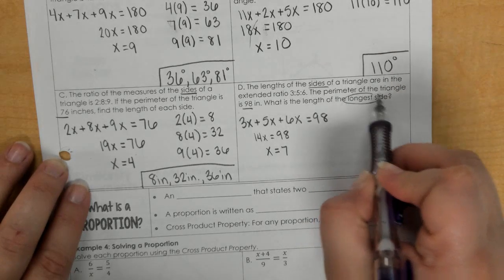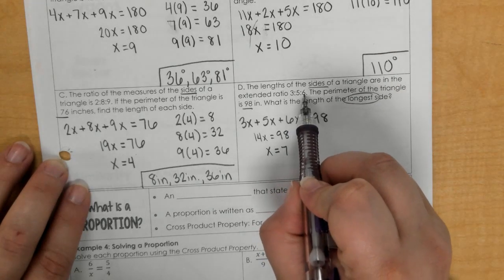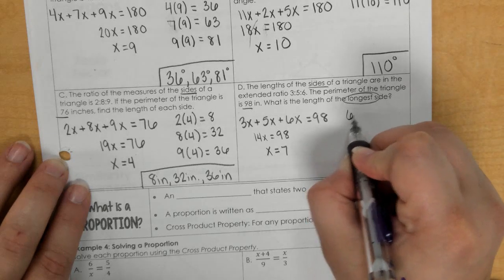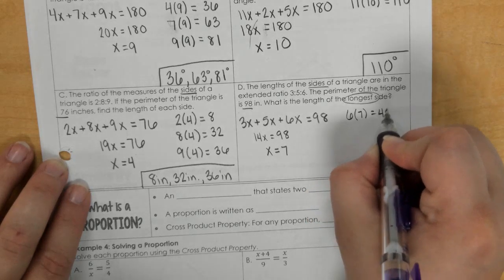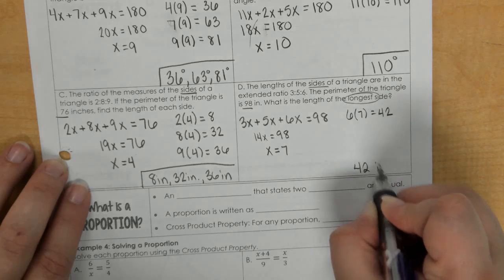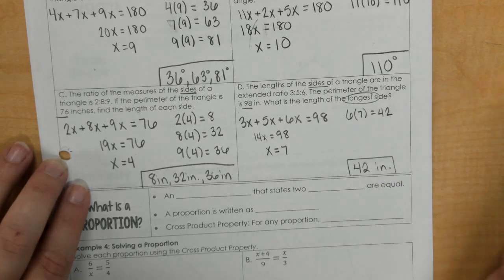But now we're looking for the longest side. So that has to be the 6. So 6 times 7 is 42. So the longest side is 42 inches long.